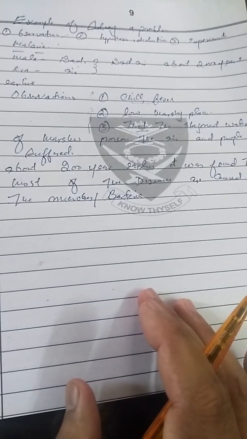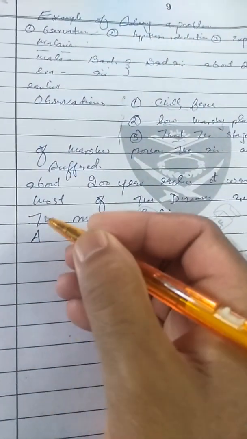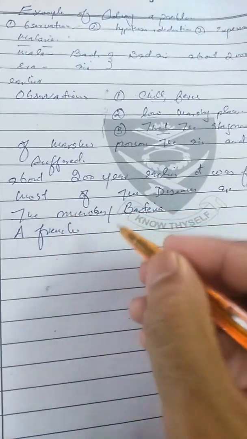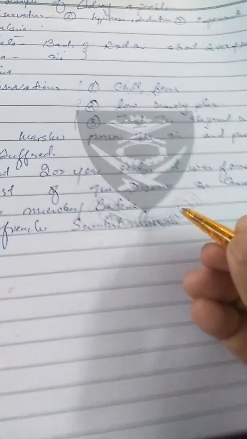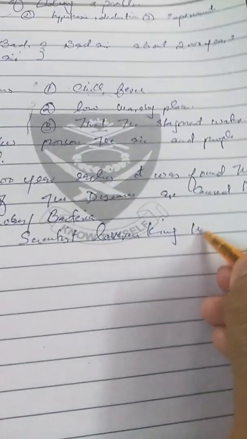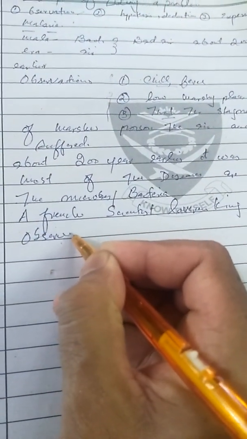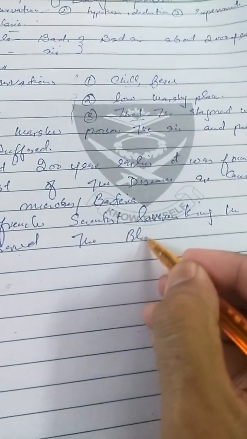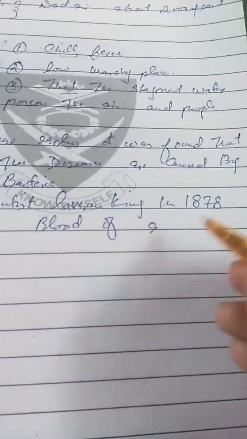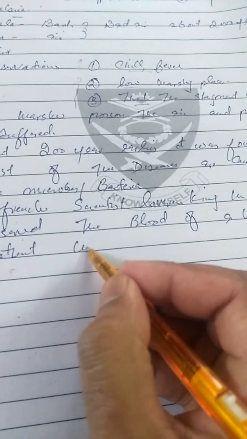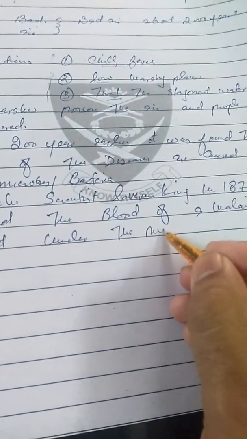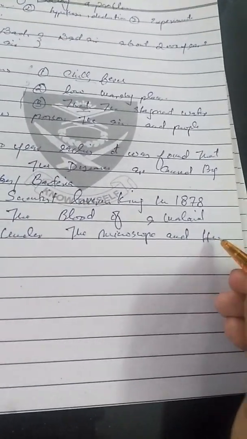A French scientist in those days, whose name was Laveran, in 1878 observed the blood of a malarial patient under the microscope, and he found what?